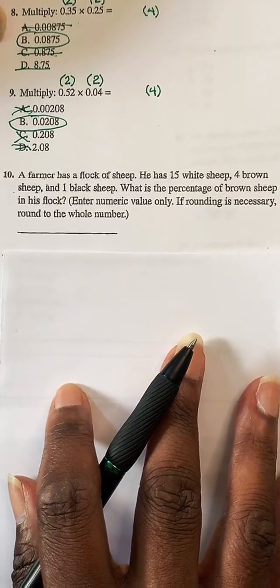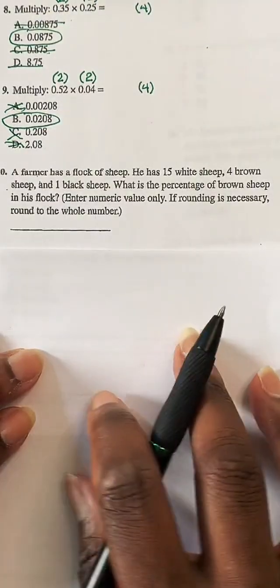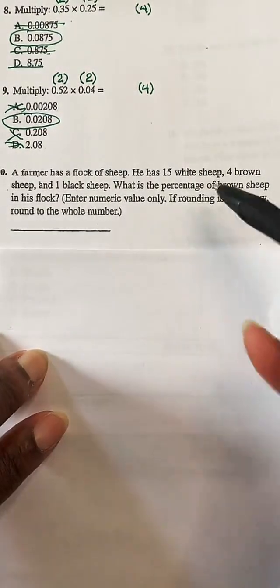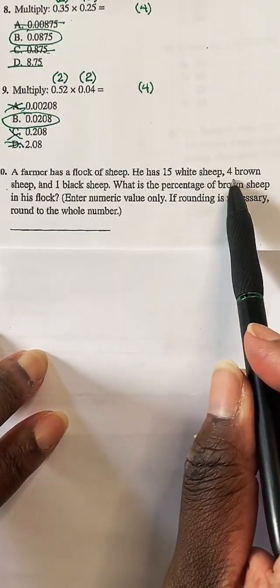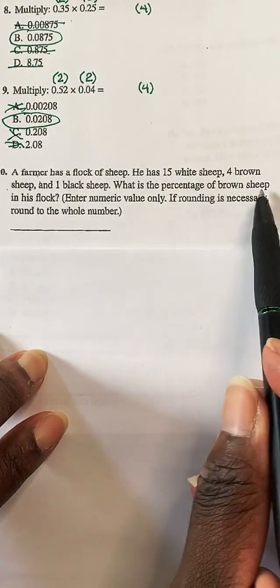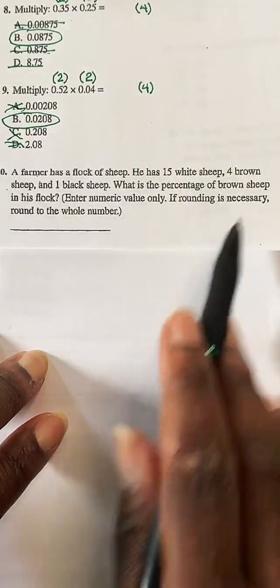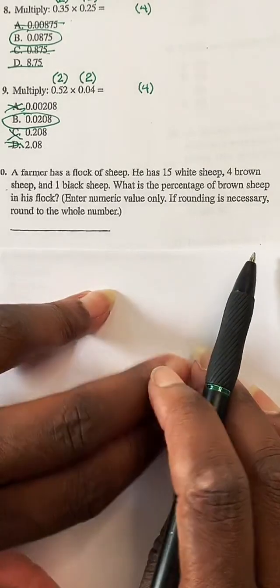All right, so let's take a look at this one. A farmer has a flock of sheep. He has 15 white sheep, 4 brown sheep, and 1 black sheep. What is the percentage of brown sheep in his flock? Round if necessary, to the whole number.